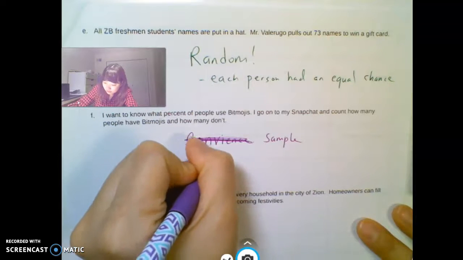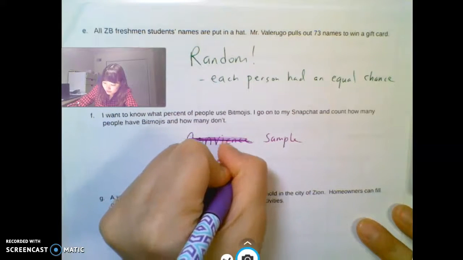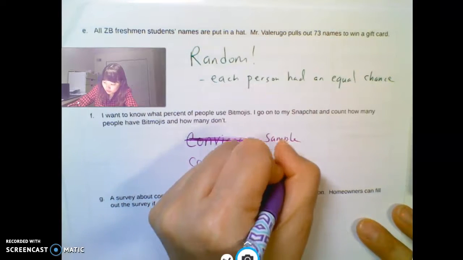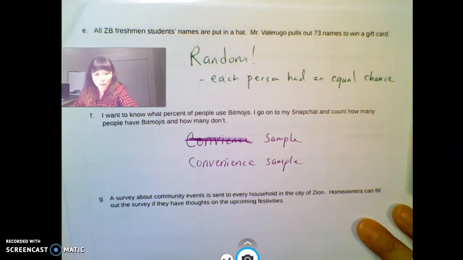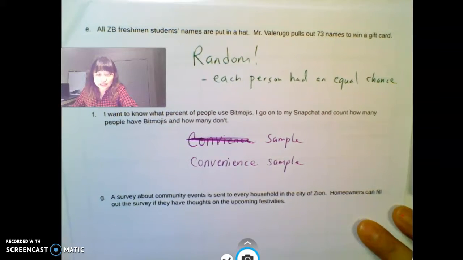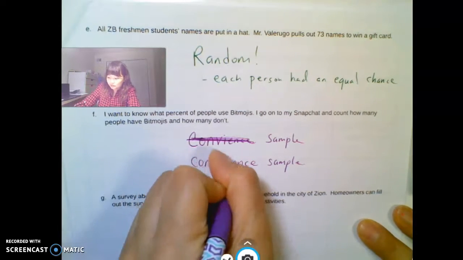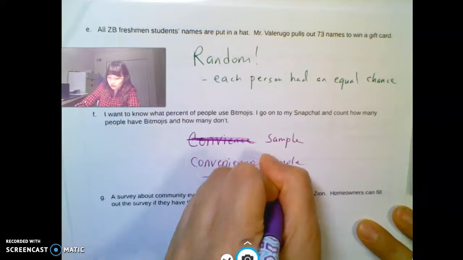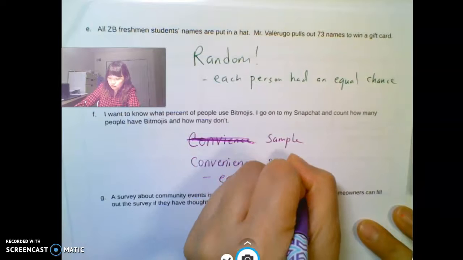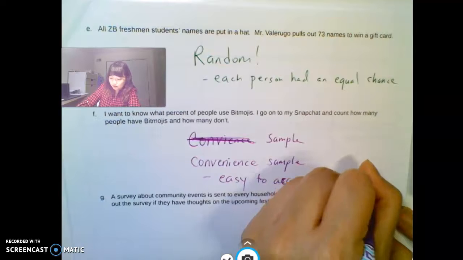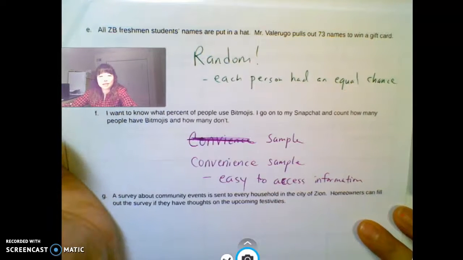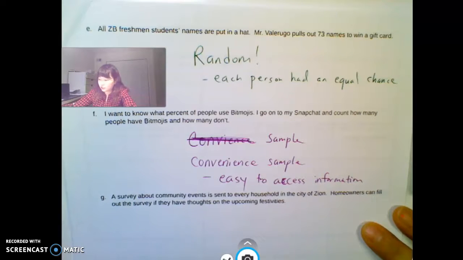So it'd be convenience sample. Convenience sample. Why? Because it was easy. I chose to go to my Snapchat because it was easy to access the information. I totally collected my sample based on how easy it was. So done.